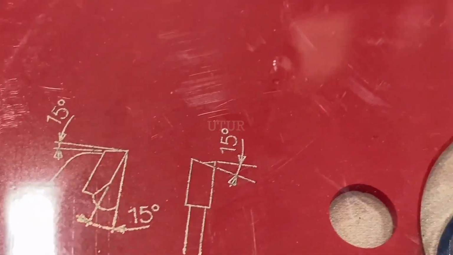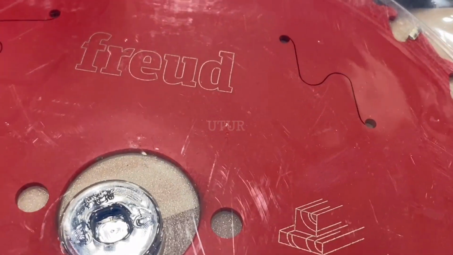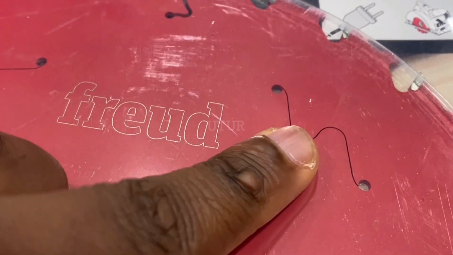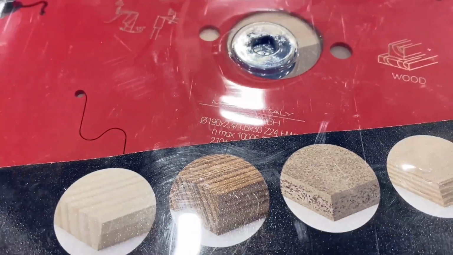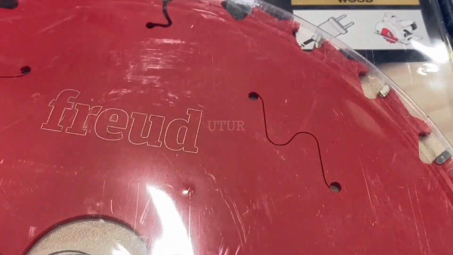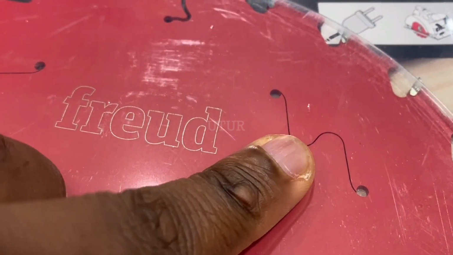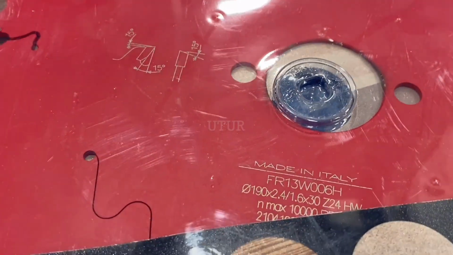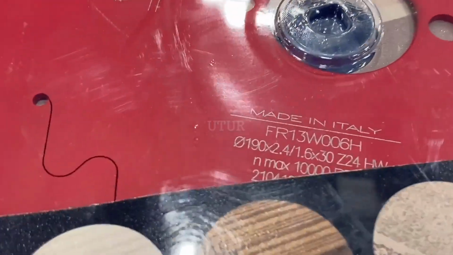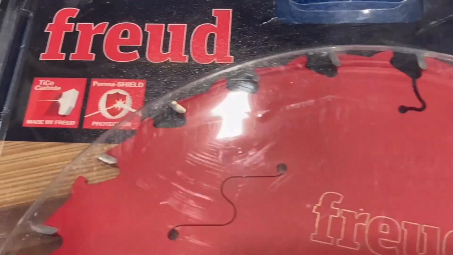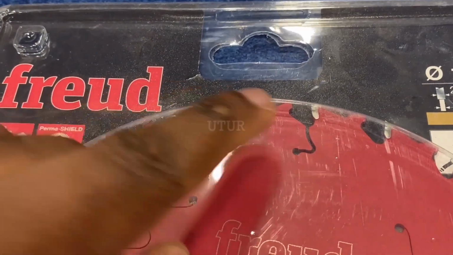The blade deploys a laser cut expansion slot, which essentially helps to reduce noise and vibration and also helps to prevent warp. The laser cut expansion slots are resin filled slots. The 24 tooth blade essentially means that it's more suited for ripping applications.